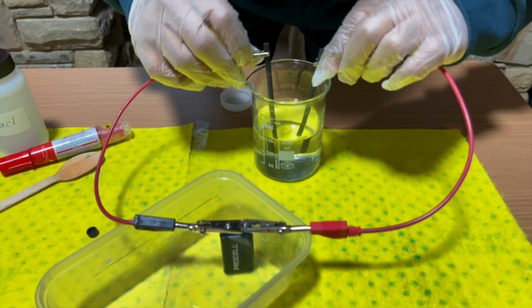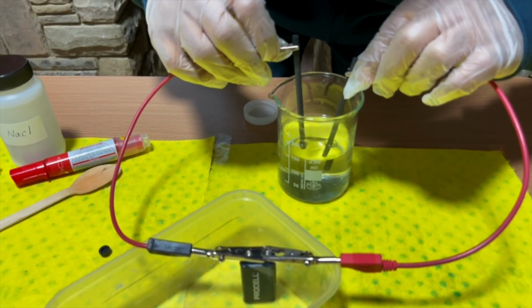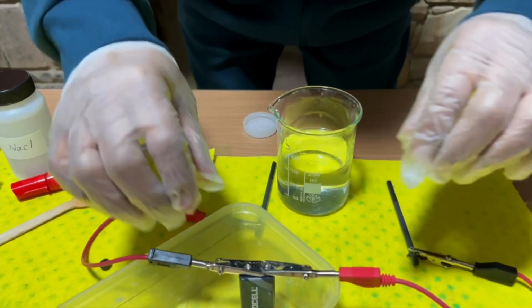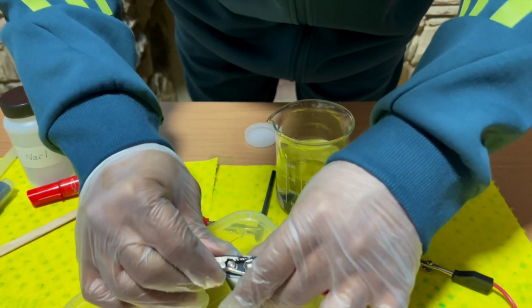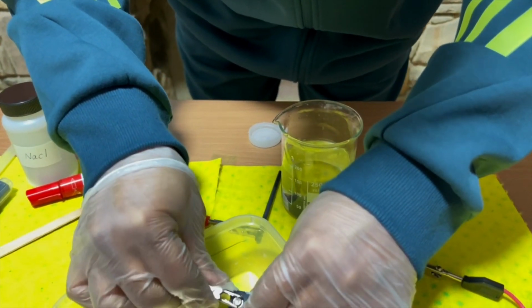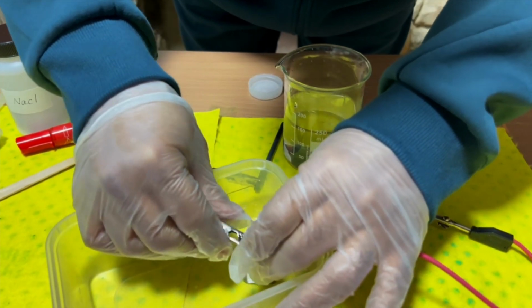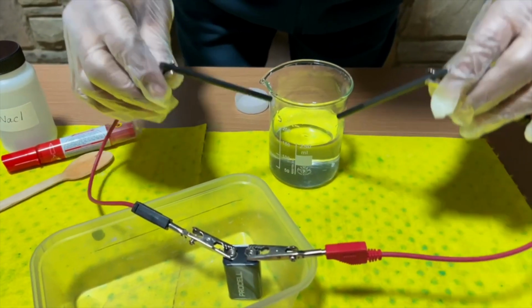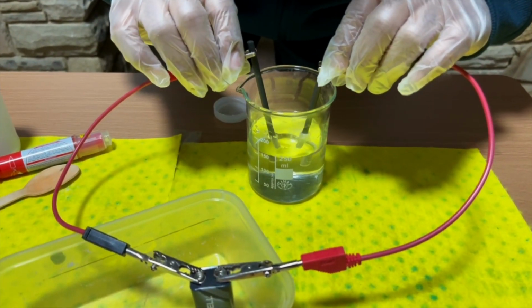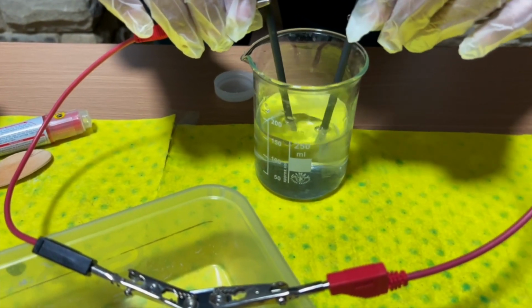Look at that, guys. Just a moment, I want to connect properly. I didn't connect it properly. Okay, look at that. Can you see the discharge of gases, guys?